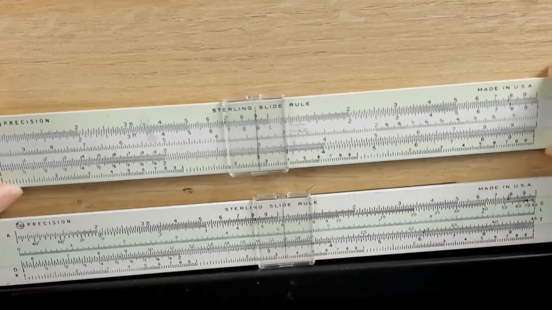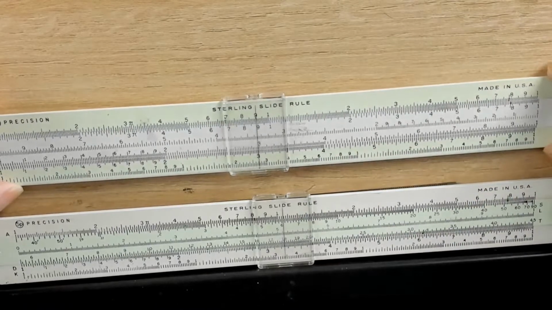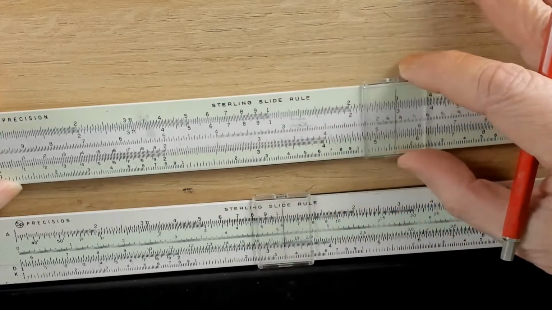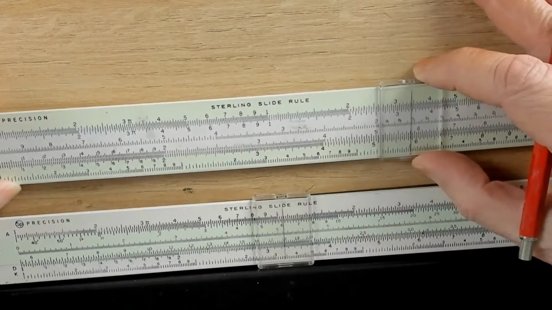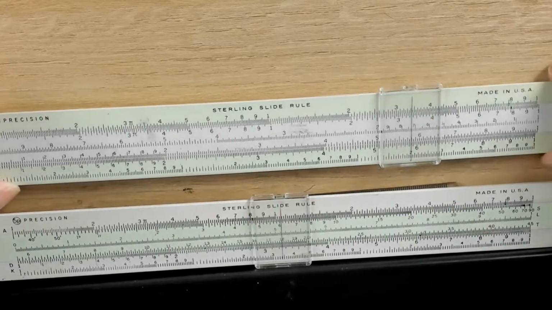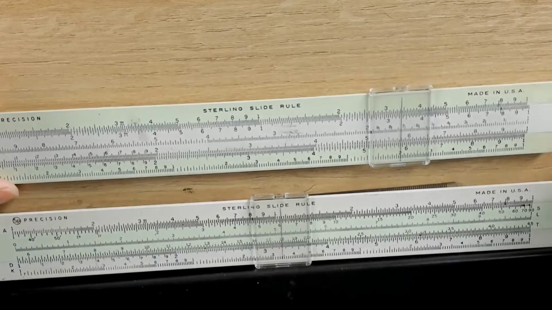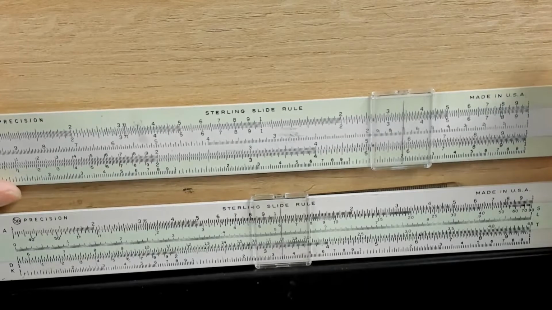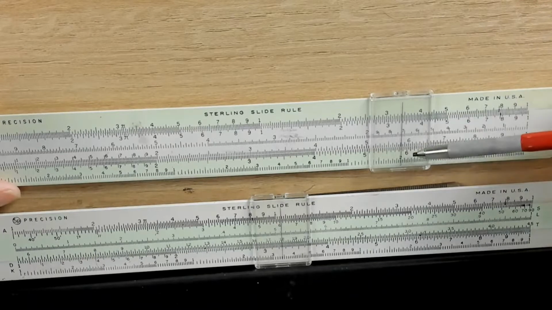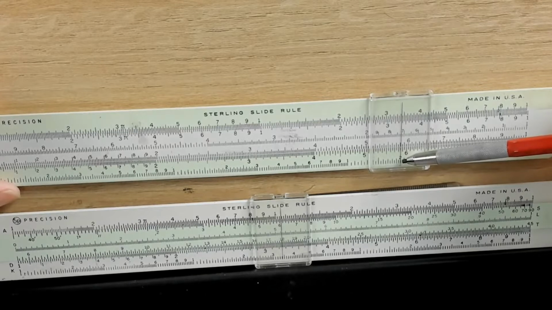All right. What would the cube root of 200 be? Well, what you would do is you would bring it up here. 200 is 3 digits to the left of the decimal place.